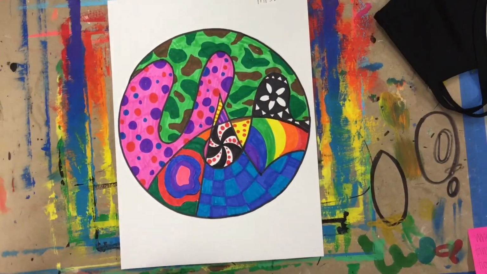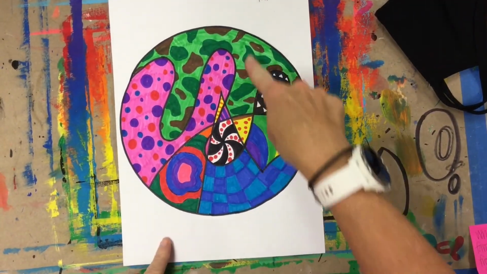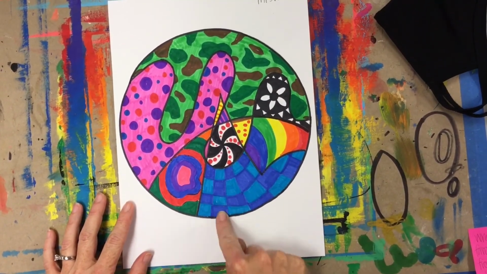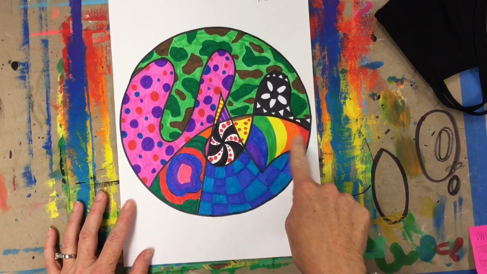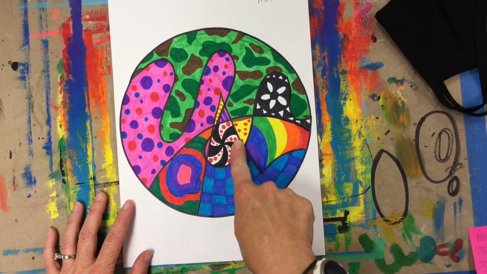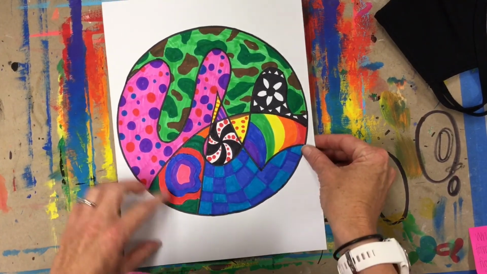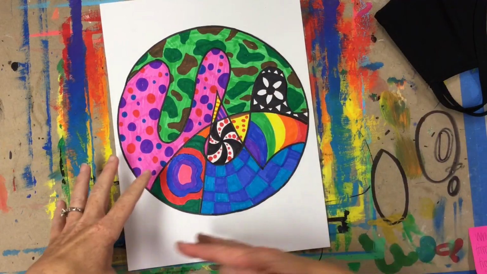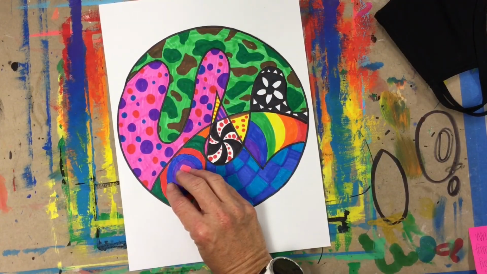All right, you guys, I finished. So I did some cool camouflage over here, some different kinds of checks, some squares, little rainbow action, my piece of pizza, a cool little windmill, some polka dots. So remember, every section should be different. Try to use different colors so that it looks not all the same, and have fun.